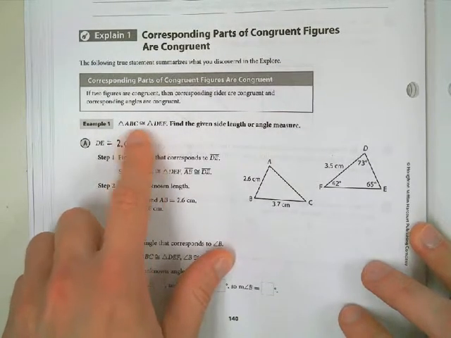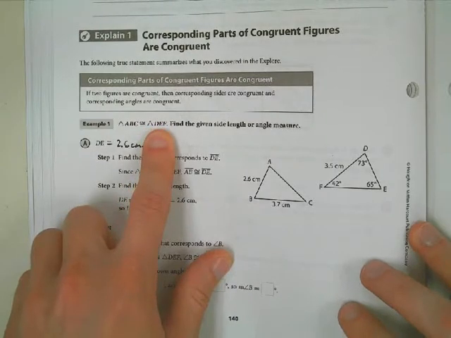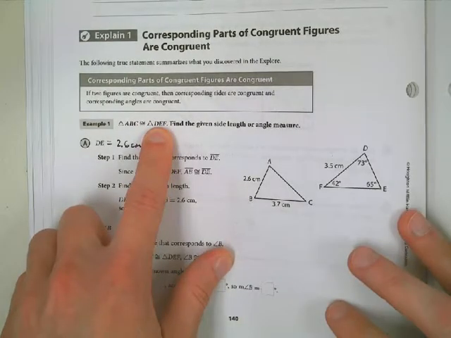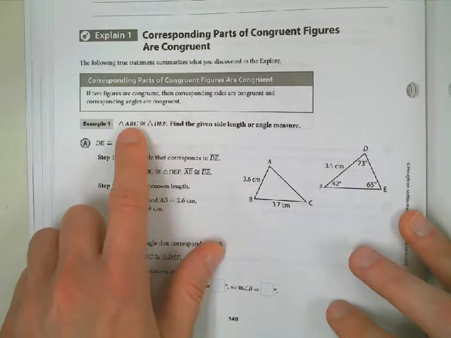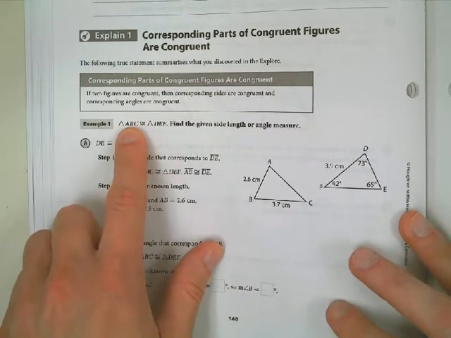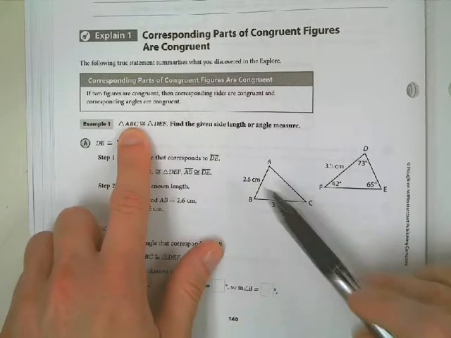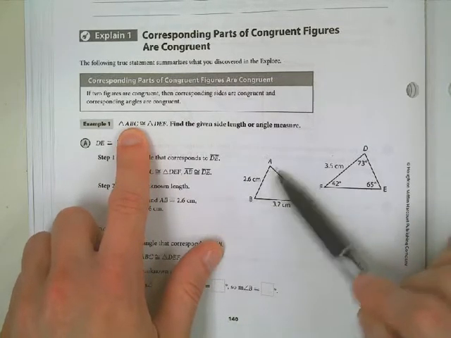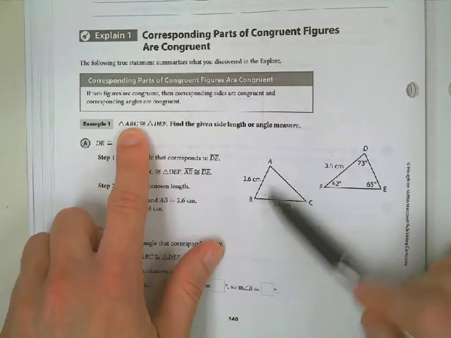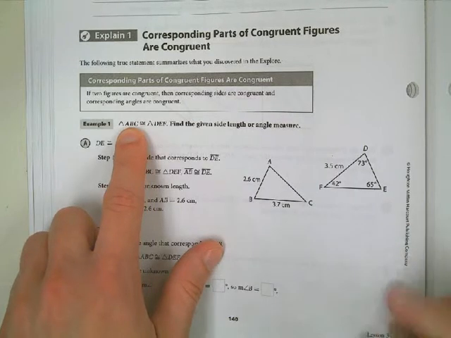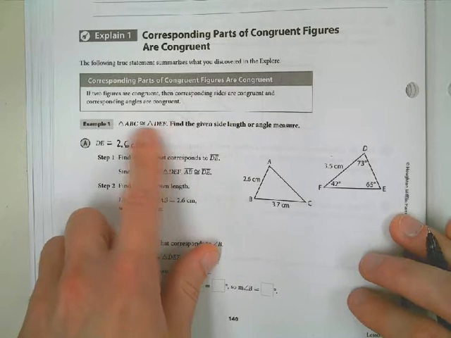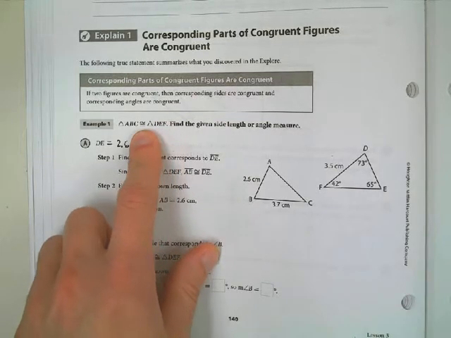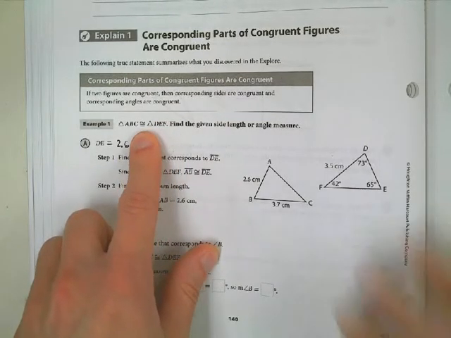If you identify DE here in the second triangle, D and E are the first two letters. If you then look at those corresponding letters over here, the corresponding letters are A and B, which are the exact endpoints of that segment that we matched it with. So what I'm trying to show you here is that this congruence statement not only says the triangles are congruent, but it also has all of the corresponding parts listed for us.